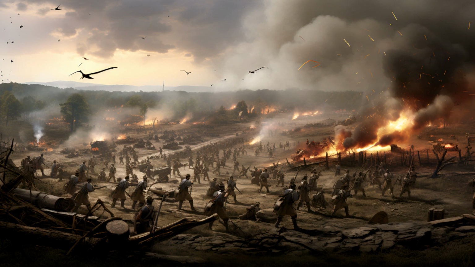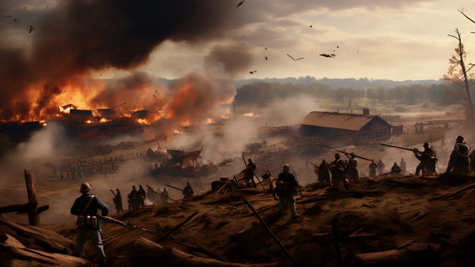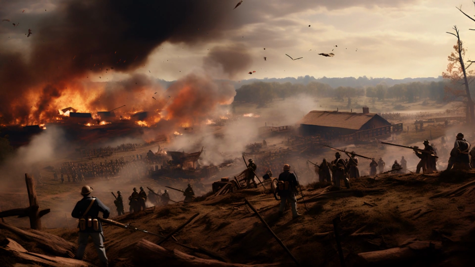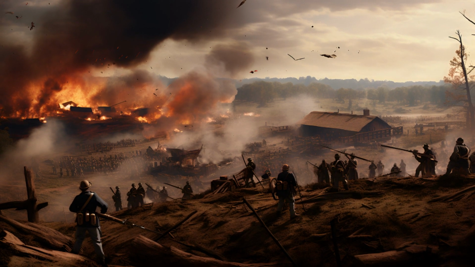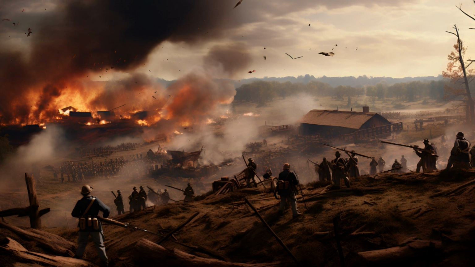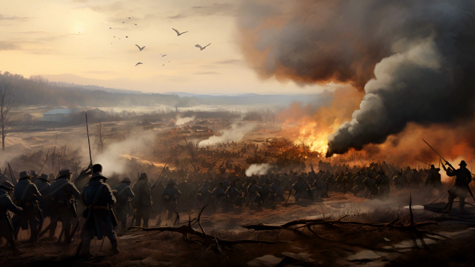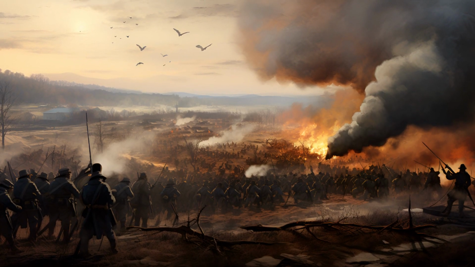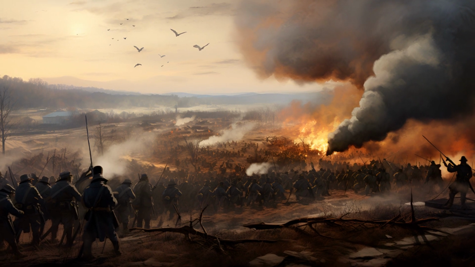Moreover, the American Civil War influenced international perceptions of democracy and the viability of republican forms of government. The survival of the United States as a democratic republic during the war demonstrated the resilience and stability of democratic institutions, which challenged prevailing European assumptions about the inherent weaknesses of republican governance.